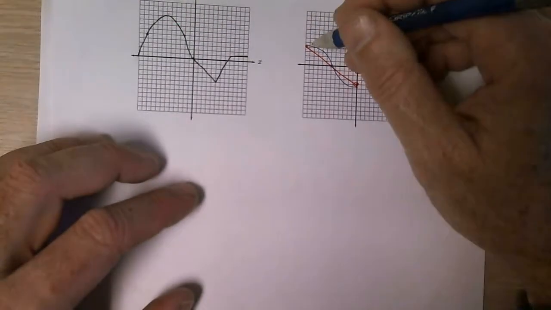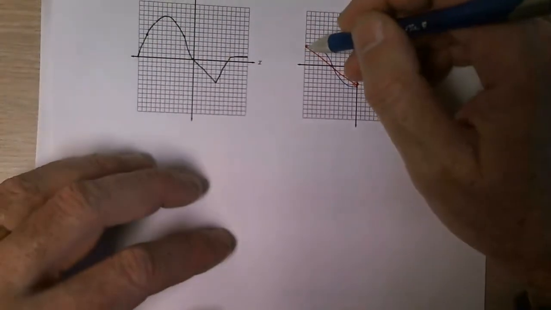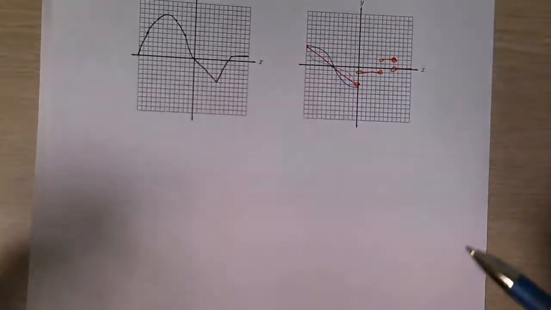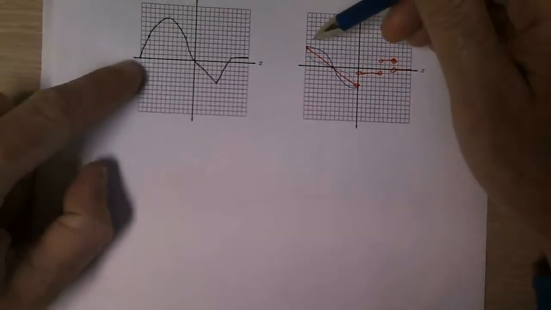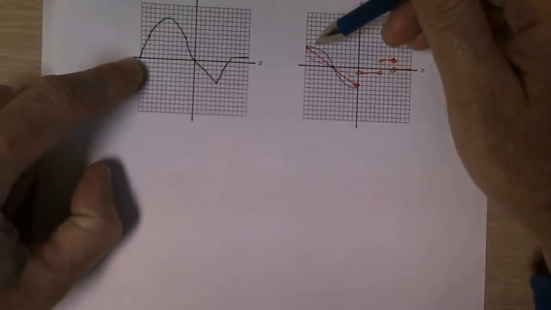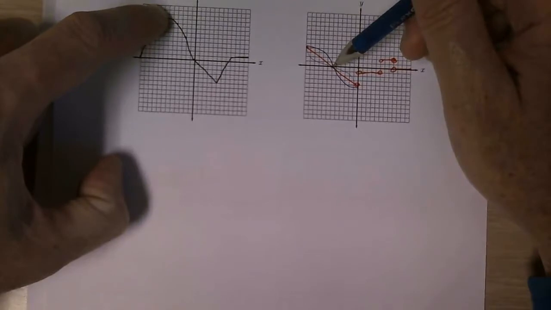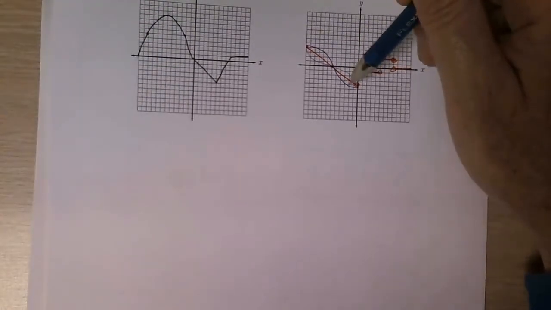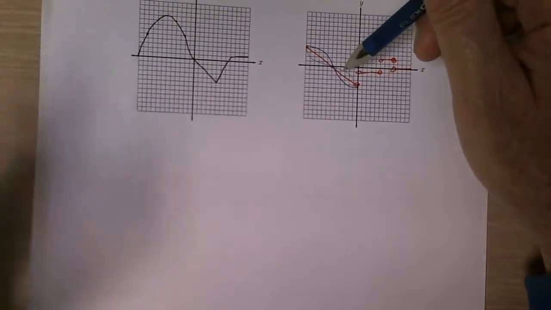Or you might have drawn something, and if you saw it some other way, you might have drawn something that looked like that. The point is, I needed to see that you could tell that it started off with positive slopes, that it got down to 0 slope, and then it got down to negative slopes, so that this was in a downhill direction here. The exact shape of it, I wasn't worried about.